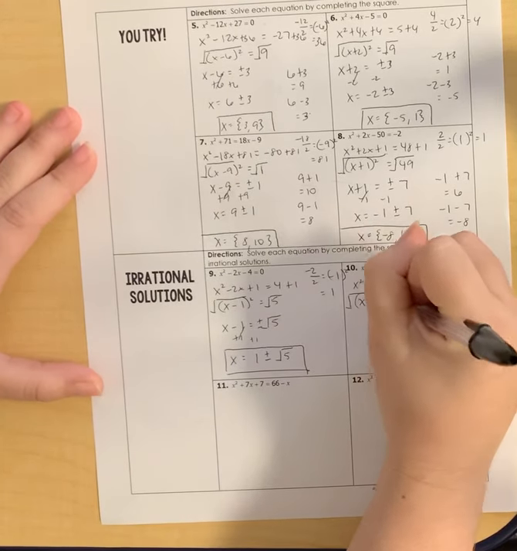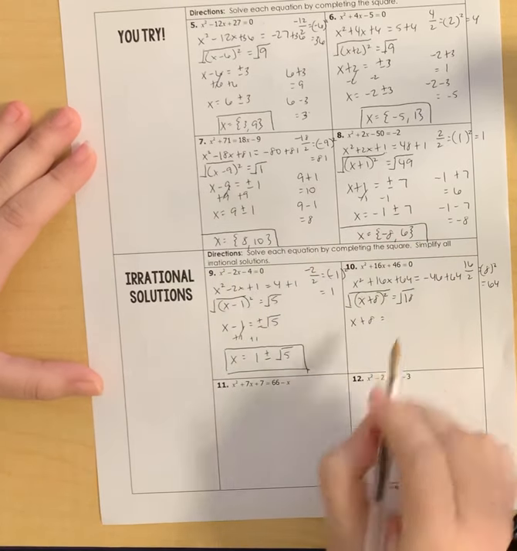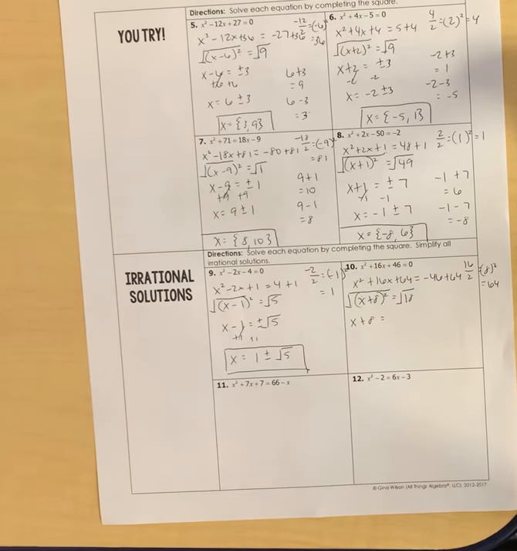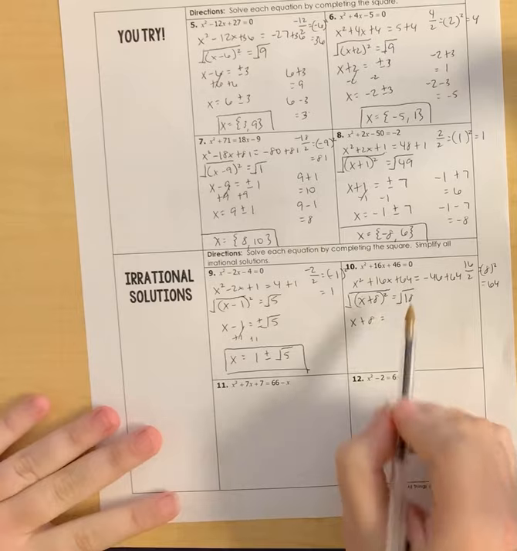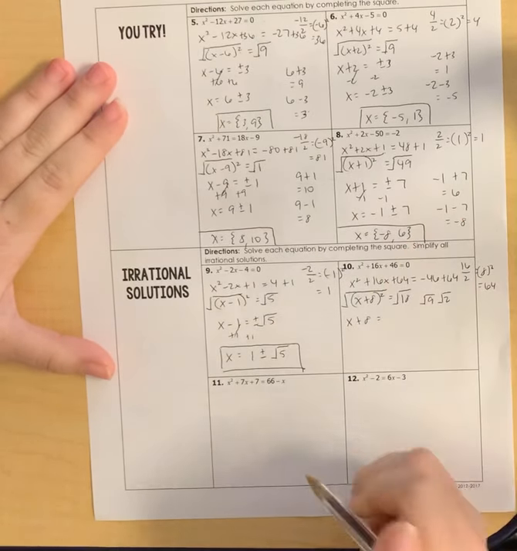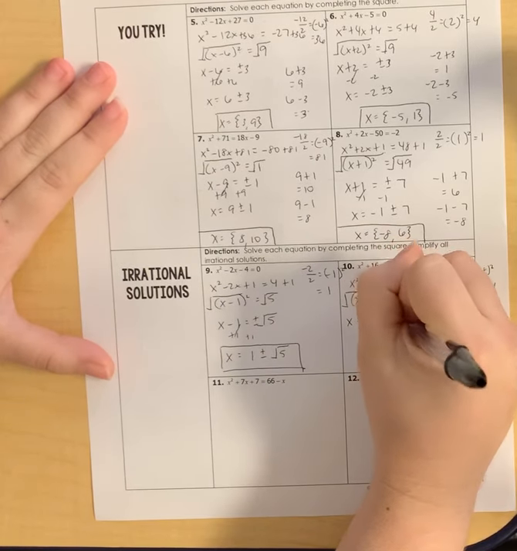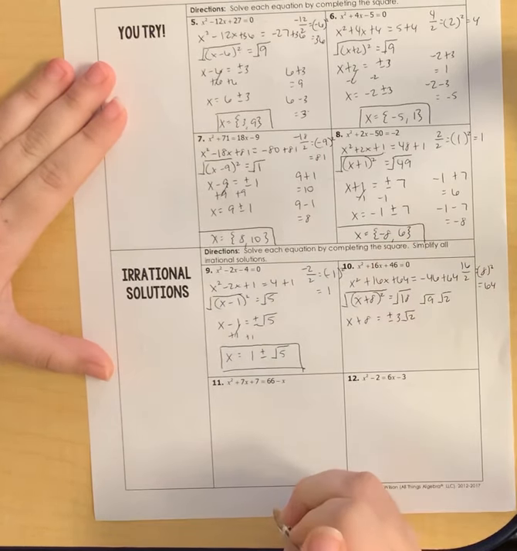Take the square root of both sides. So you have x plus 8. On the other side, the square root of 18, you can't take the square root of 18 and get a whole number. So let's simplify down our radical. What is the largest perfect square that goes into 18 evenly? It is 9 times 2. The square root of 9 is 3. So we have plus or minus 3 square root of 2.